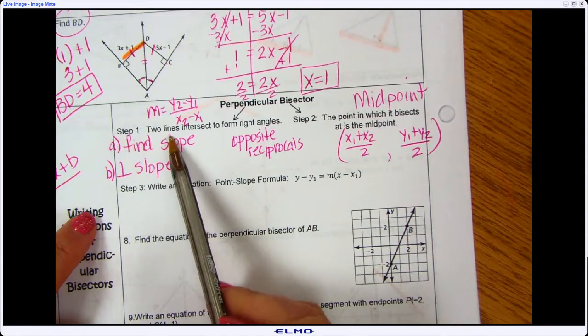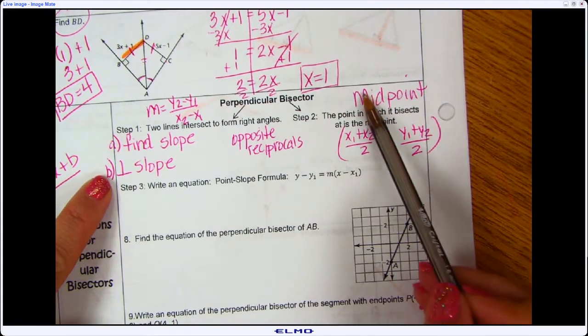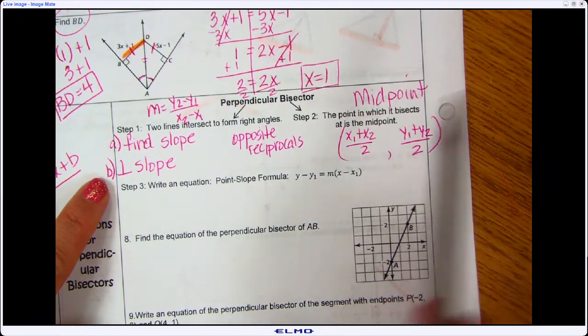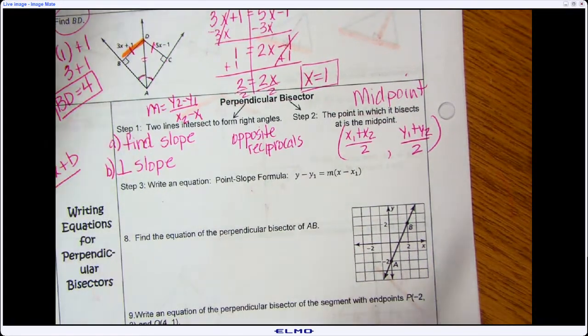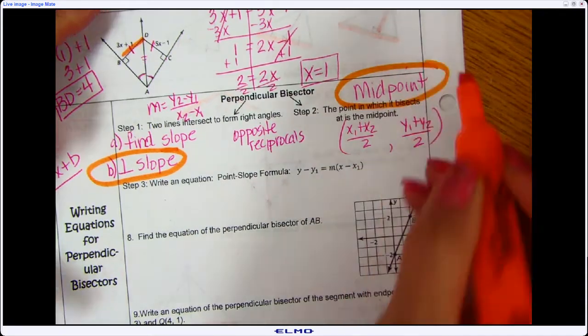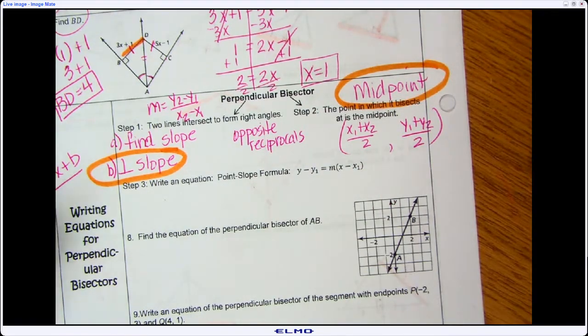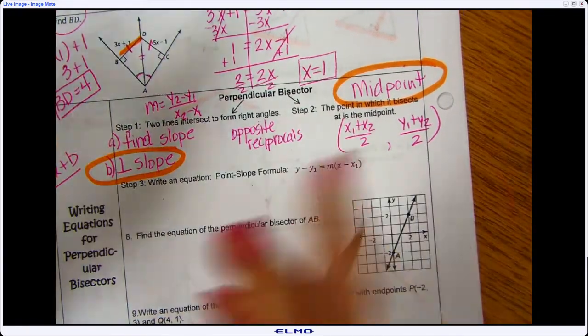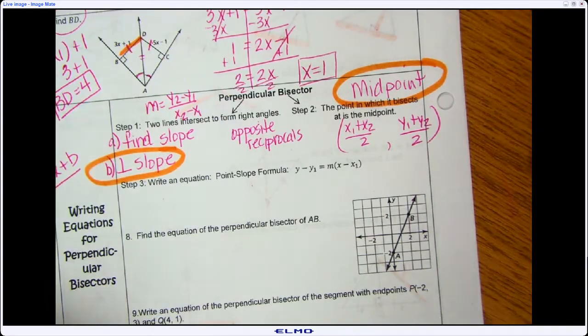So step 1, find your slope and then the perpendicular slope. Step 2, find your midpoint. And now write an equation. So what you're going to be using is the perpendicular slope and the midpoint. Okay? So you'll plug them into this formula right here.